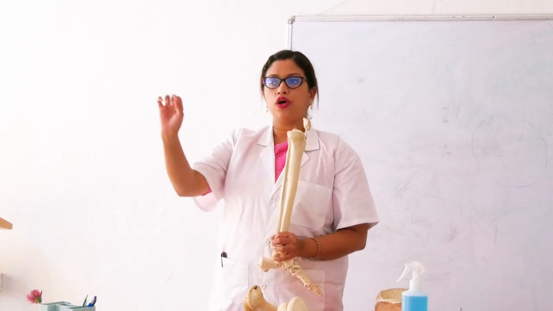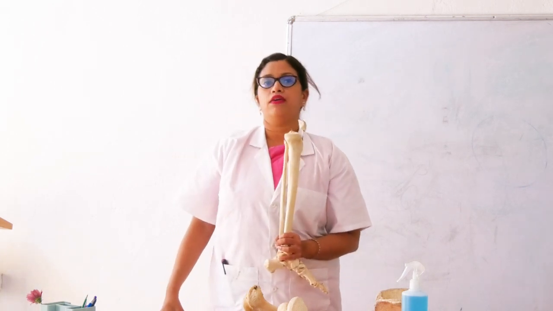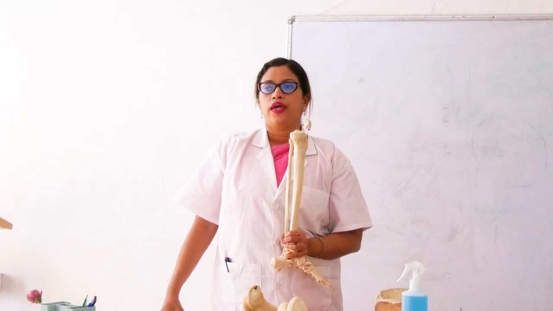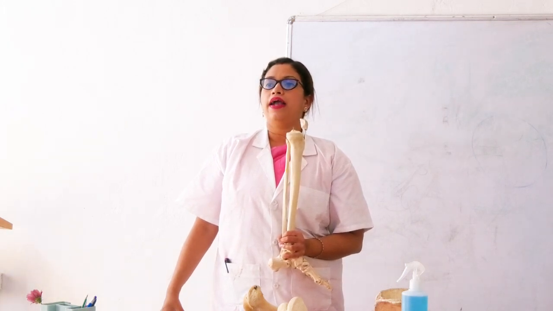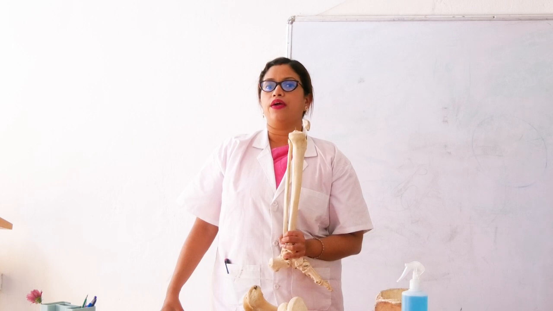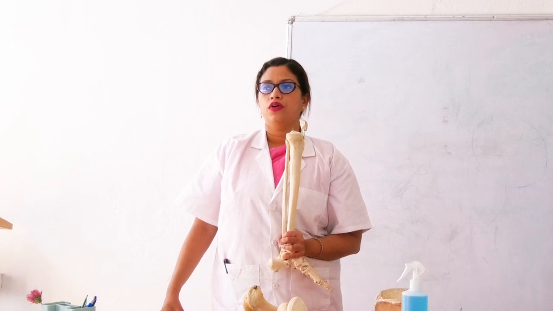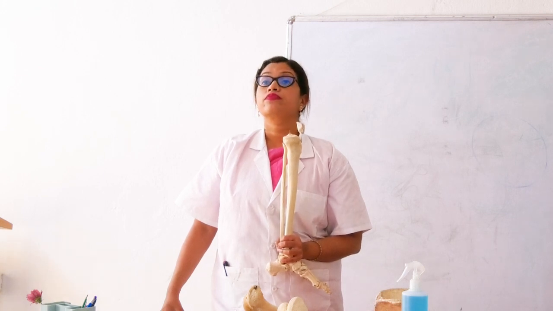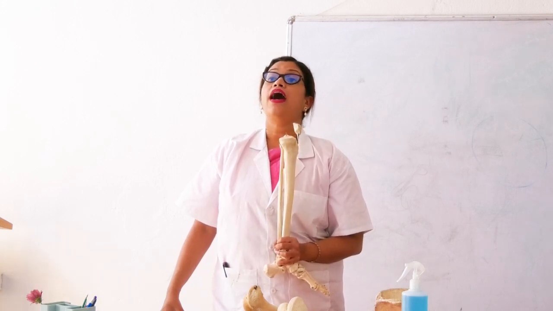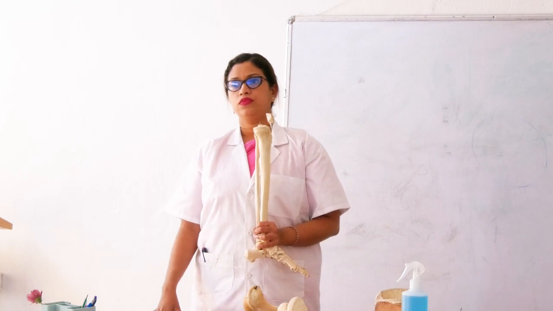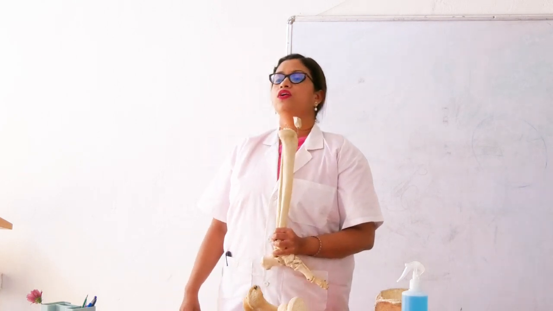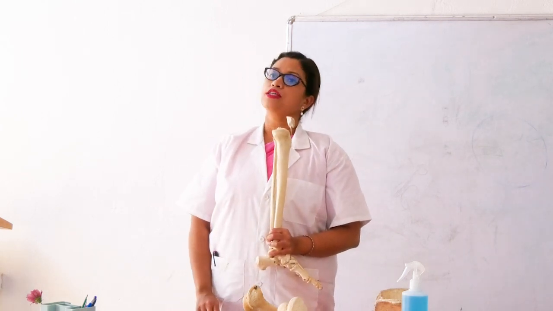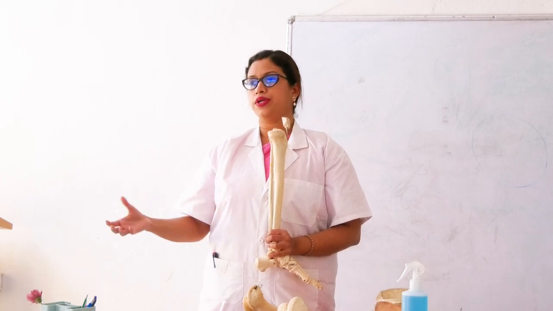So just make one short note about triceps surae, S-U-R-A-E. Actually it is sura only, but because it is plural it becomes surae.